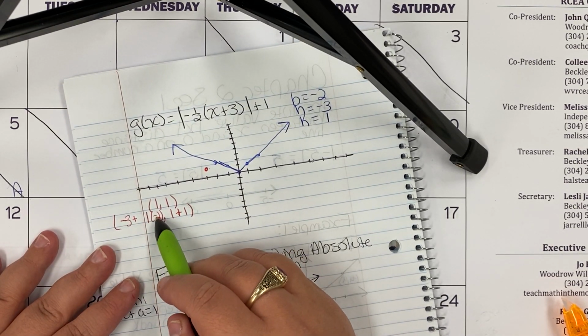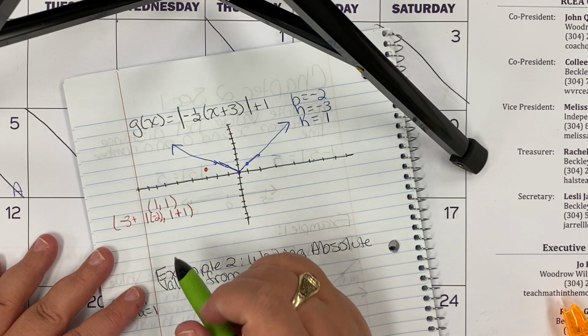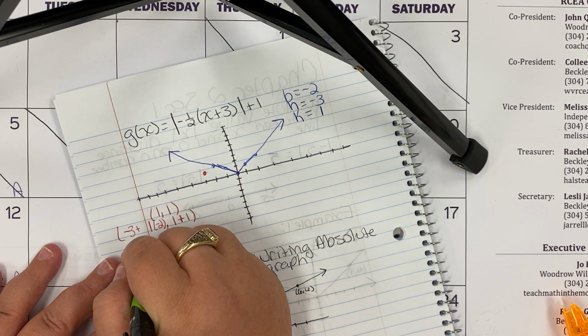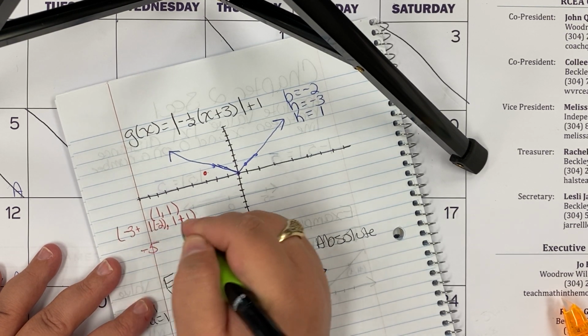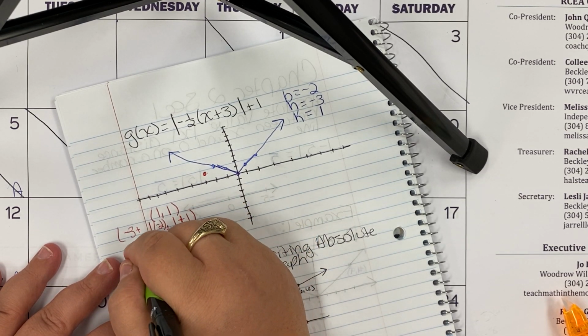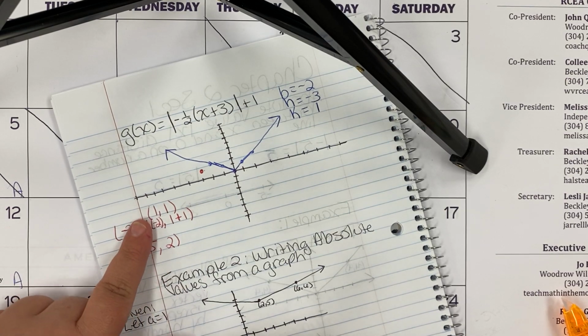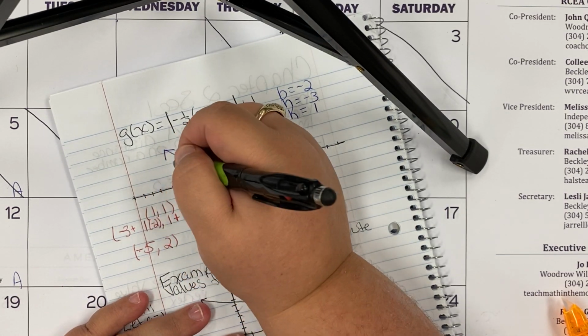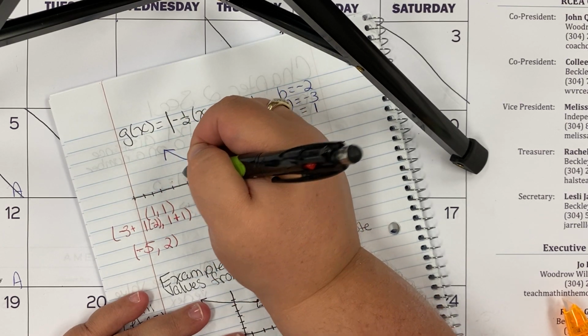But 1 times negative 2 is going to be negative 2. Negative 2 minus 3 is going to be negative 5. And that point will be 2. So 1, 1 is going to become negative 5, 2. So this is negative 3, negative 4, negative 5. I'm going to go up to 2.